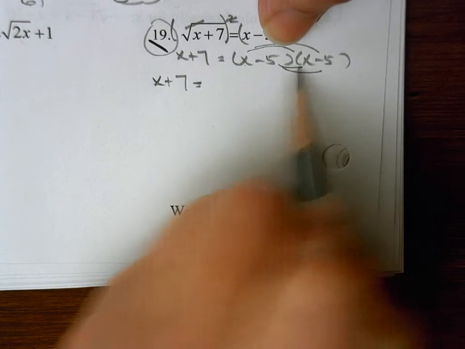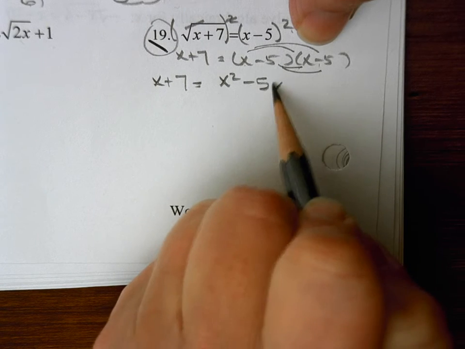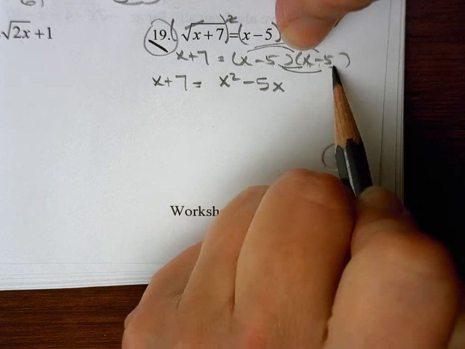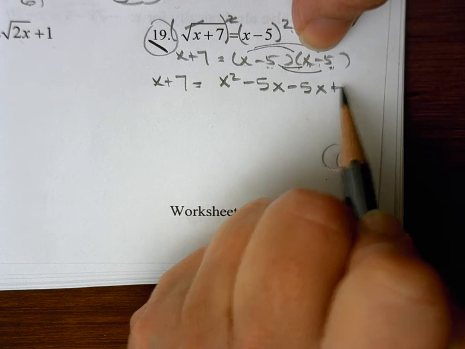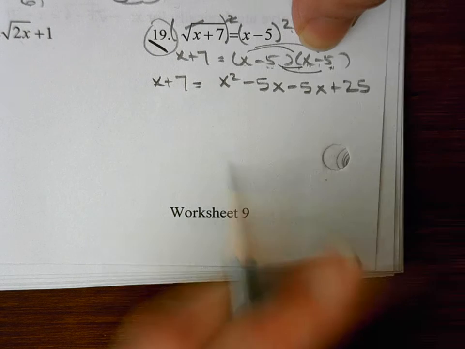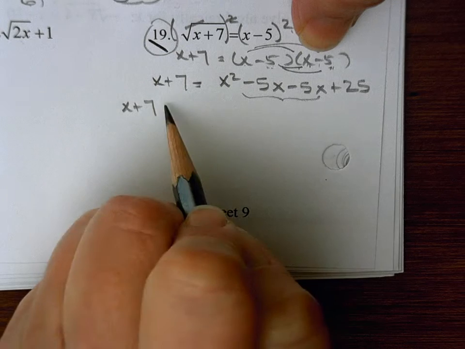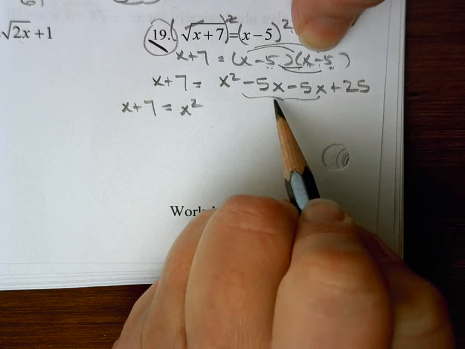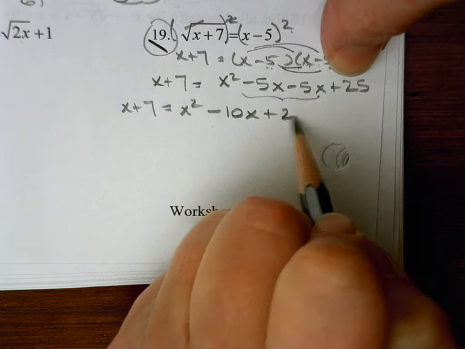So x times x is x squared. x times negative 5 is negative 5x. And then negative 5 times both of these, so that would be negative 5x. And then a negative times a negative is a positive, and 5 times 5 is 25. Combine like terms, so I can add these two together. So that would be negative 10x, and then I still have the positive 25.